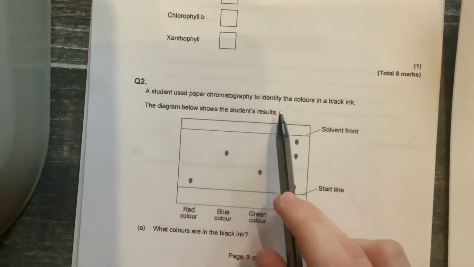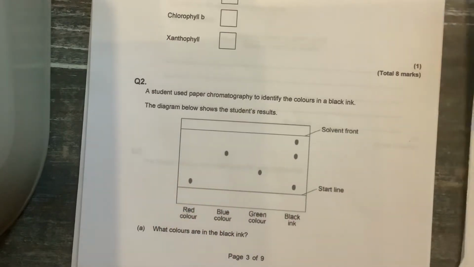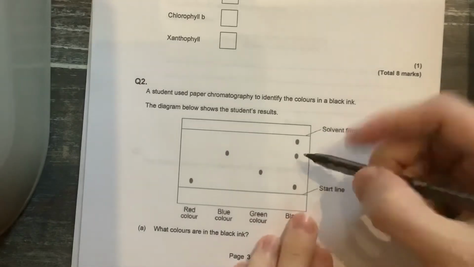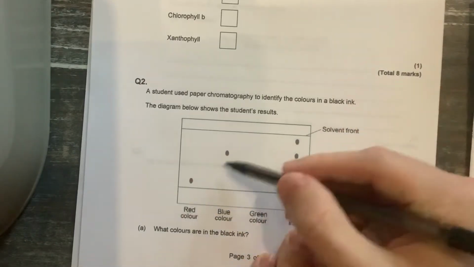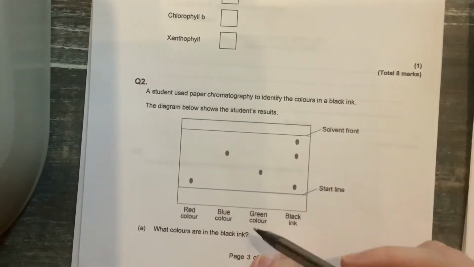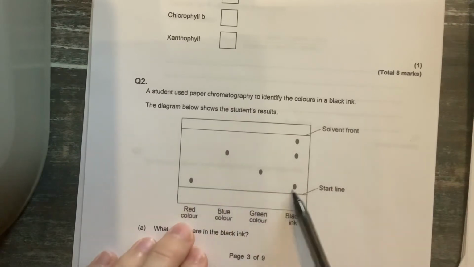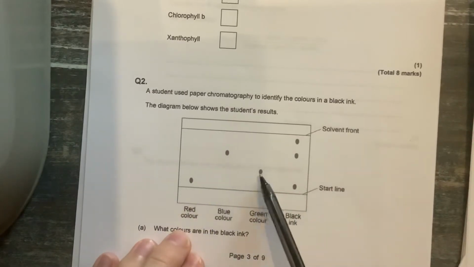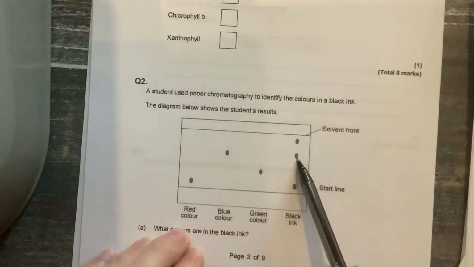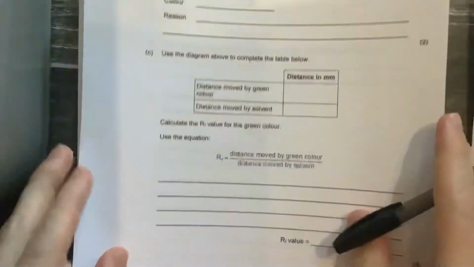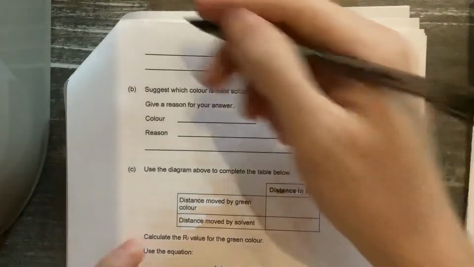Next one. The student used paper chromatography to identify the colours in a black ink. The diagram below shows the student's results. What colours are in the black ink? So this is the black ink. So what colours must be in the black ink? If we go across, we can see that red must be, green must not be there, and blue is. So the answer is red. The answers are red and blue.